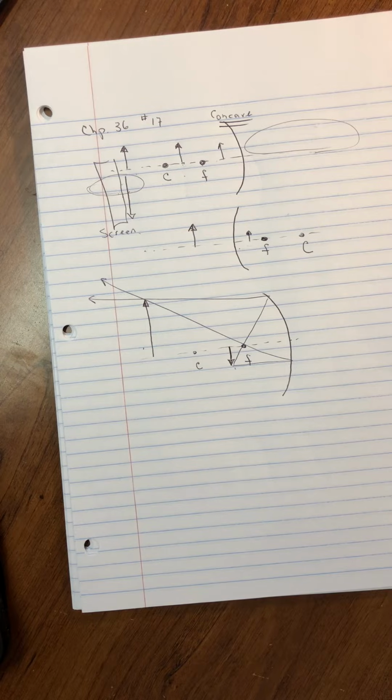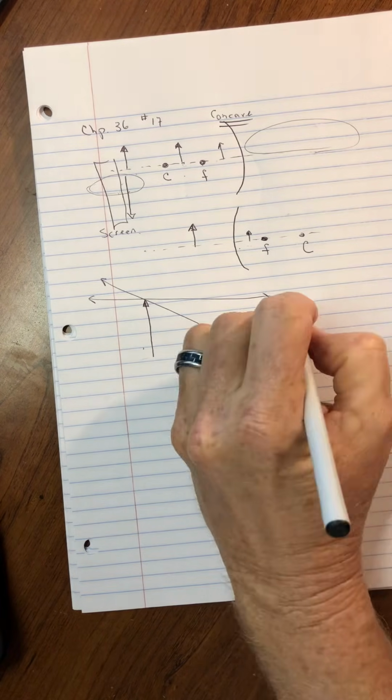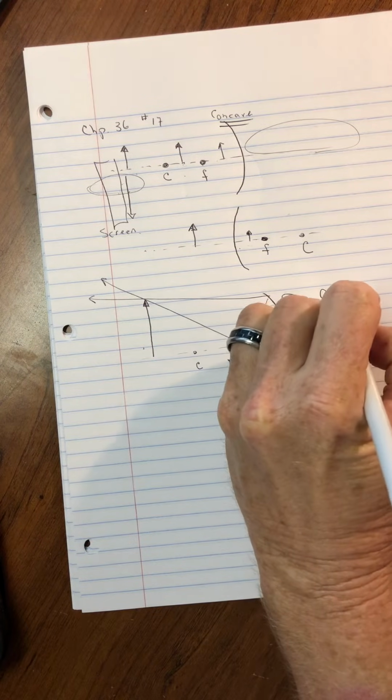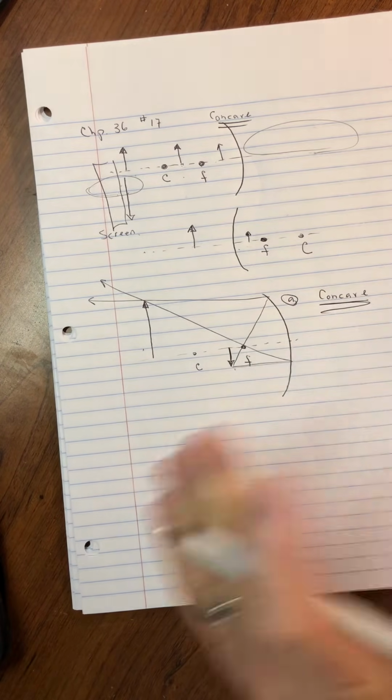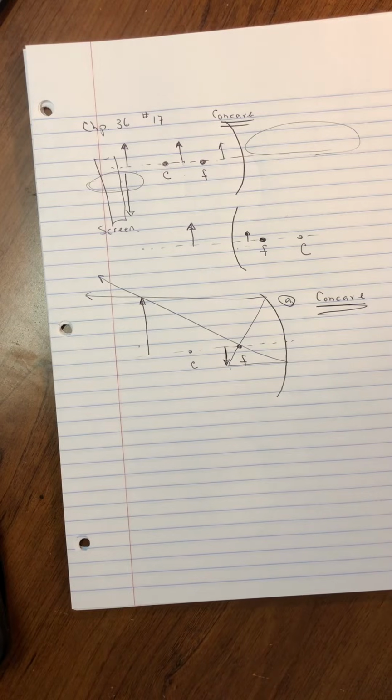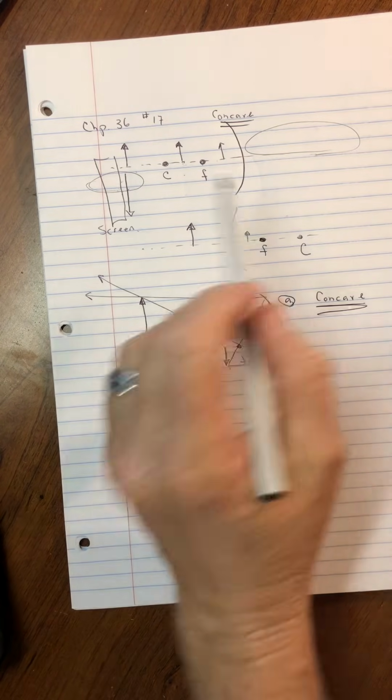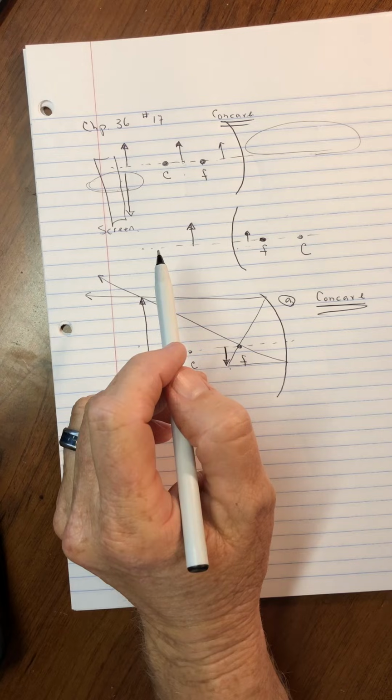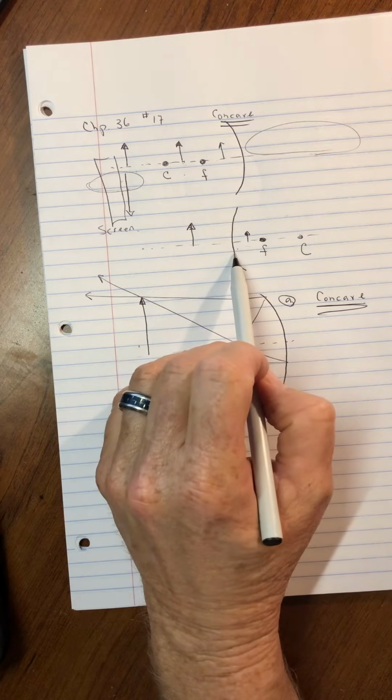And so that's really what A is. A says, describe the type of mirror that is required. And so A is, it's got to be concave. We cannot accomplish bigger and project it on a screen with, well, we can't get bigger with convex.